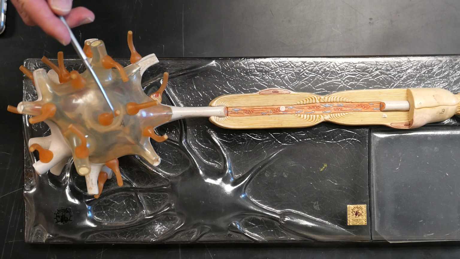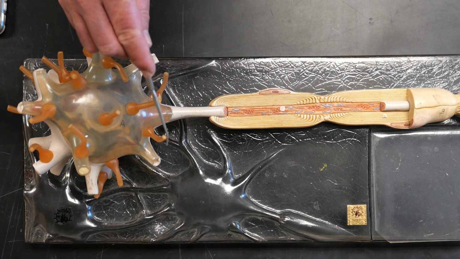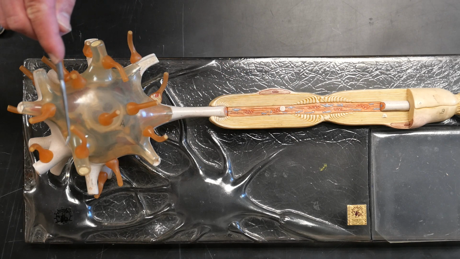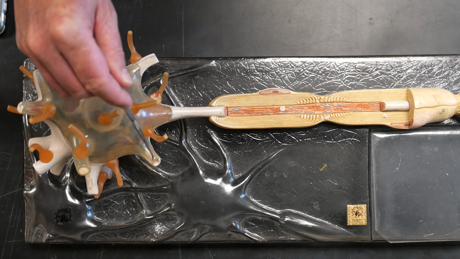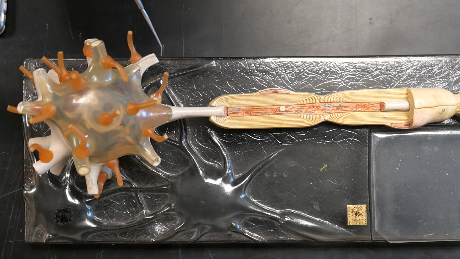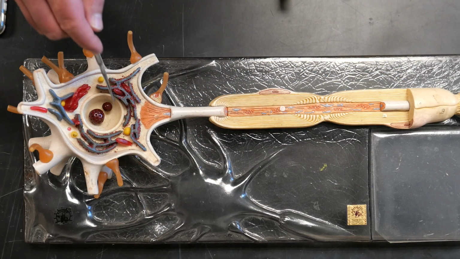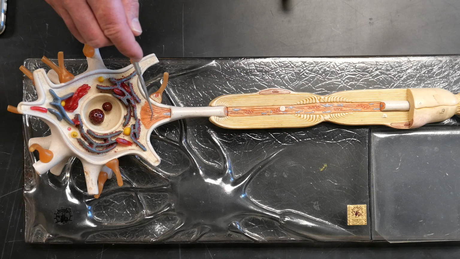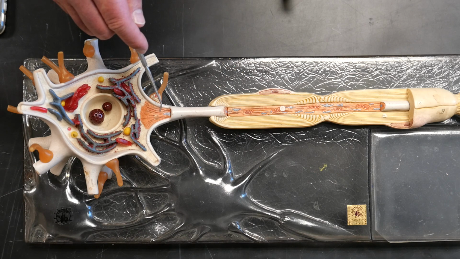The main parts: the synaptic knobs, which is this soft rubbery structure here. It almost looks like those little Nerf suction cups that you shoot out of a gun. You have the hard dendrites, and these are sending the impulses to the soma. You have the nucleus. You have the axon hillock. Sometimes this is called the axon terminus.